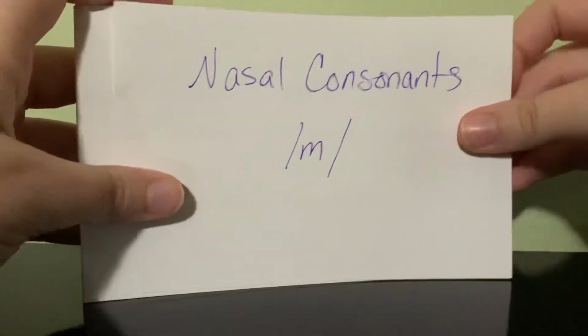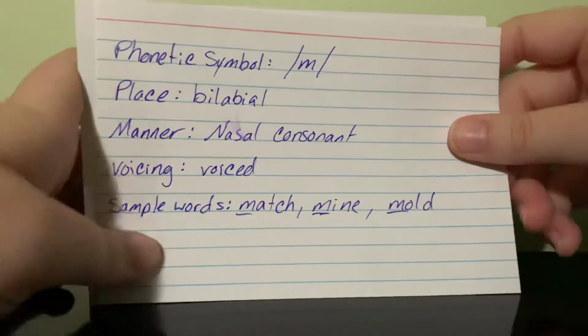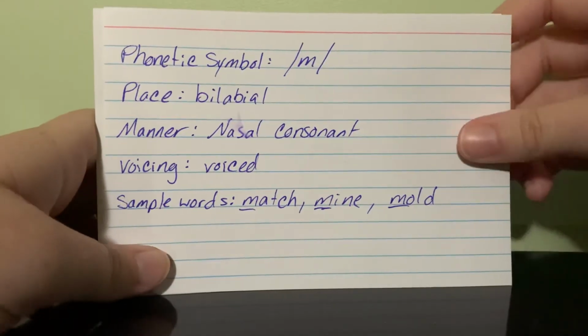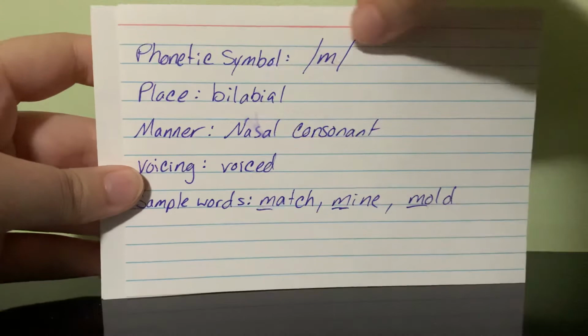Next is the nasal consonants, so M, making the m sound. It's bilabial and it is voiced in words such as match, mine, and mold. Anything making that m sound.